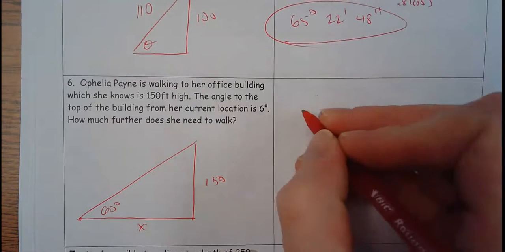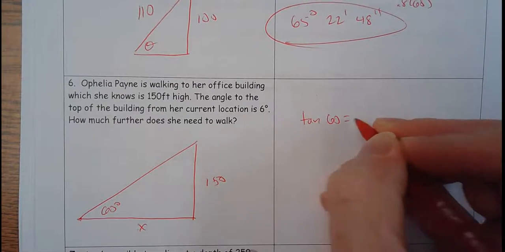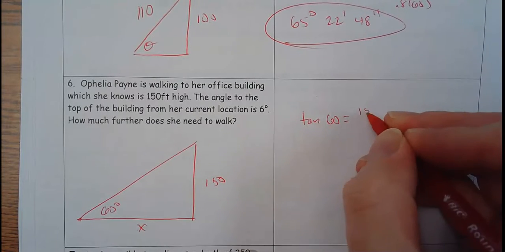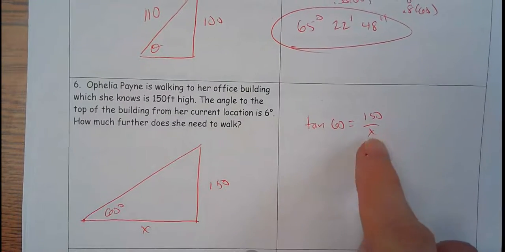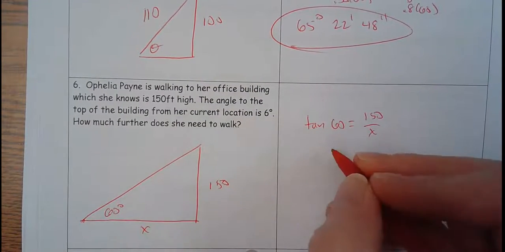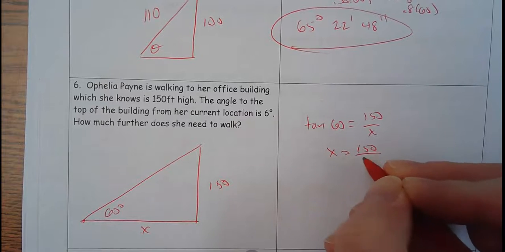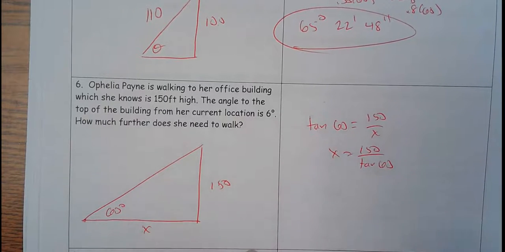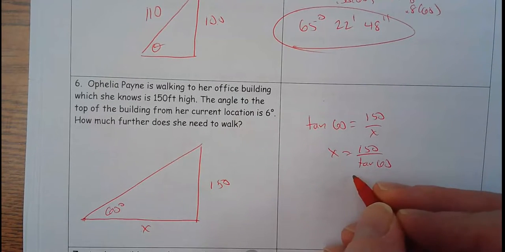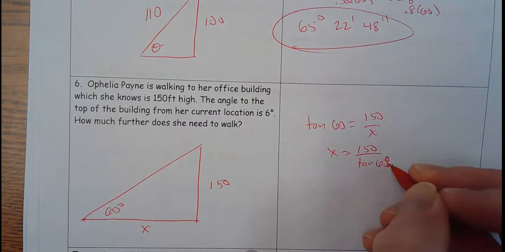Opposite side, adjacent side, that's tangent. Tangent 6 degrees equals opposite over adjacent. Again, when the variable's on the bottom, just flip-flop. So this would be x equals 150 divided by tan 6 degrees.